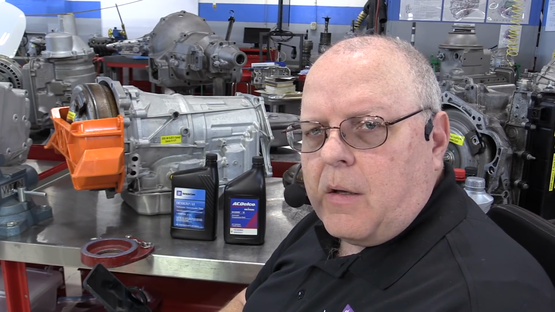Okay, the next significant change in General Motors automatic transmission fluid history took place in the year 2005. In 2005, General Motors released the Dexron 6 automatic transmission fluid specification. The Dexron 6 fluid specification was for a new series of 6-speed automatic transmissions co-developed by General Motors and Ford.